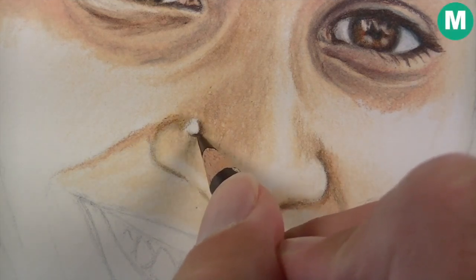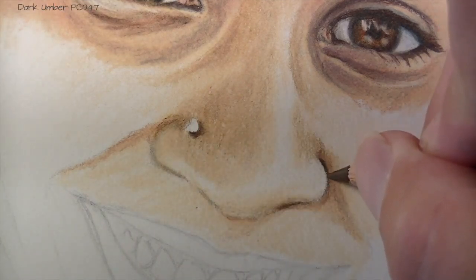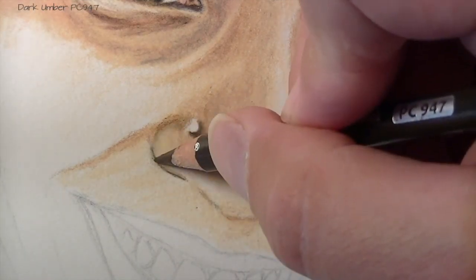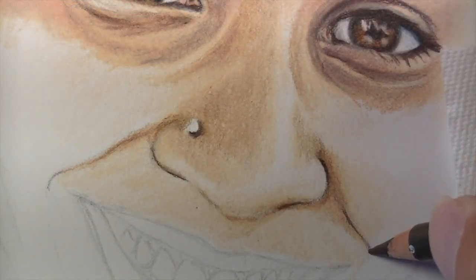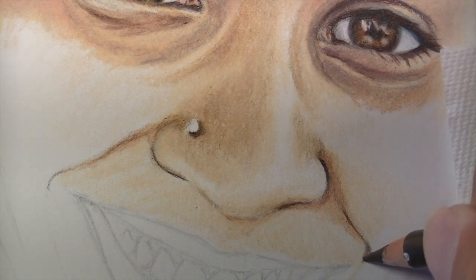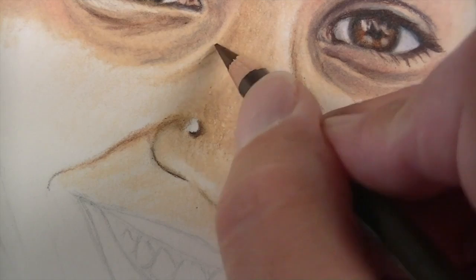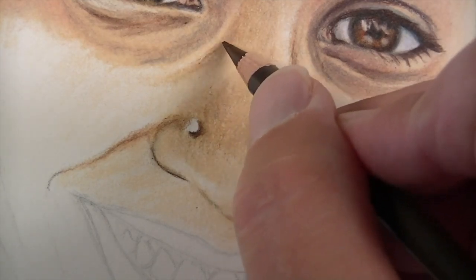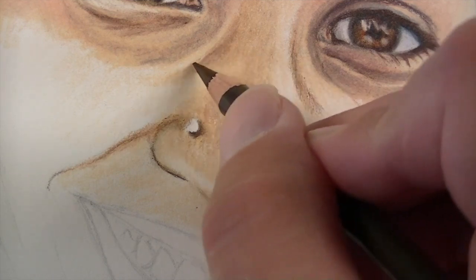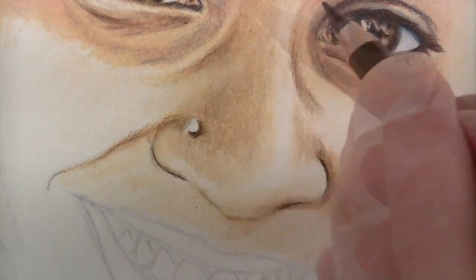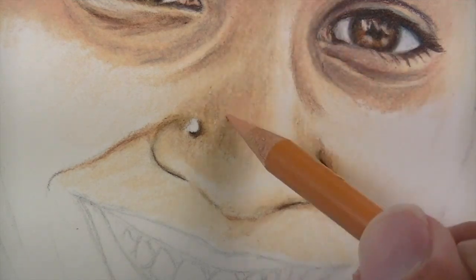The process of laying down dark umber to produce darker values and burnishing these areas continues. Each time the value gets progressively darker. Approaching the nose in this manner will allow us to create those smooth transitions of value and hue that are necessary for realism.